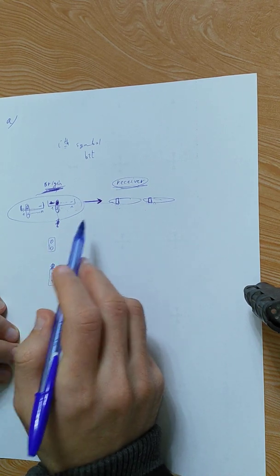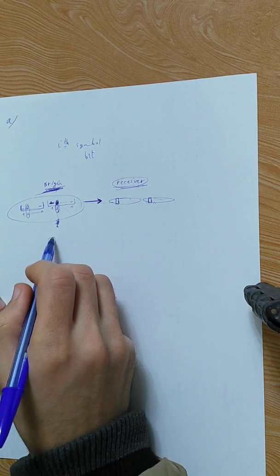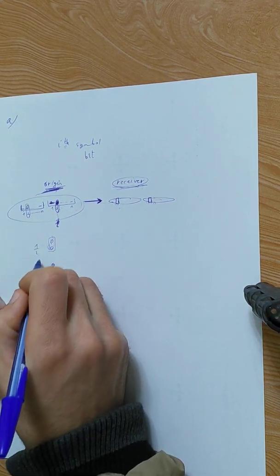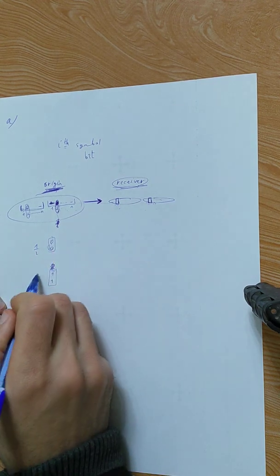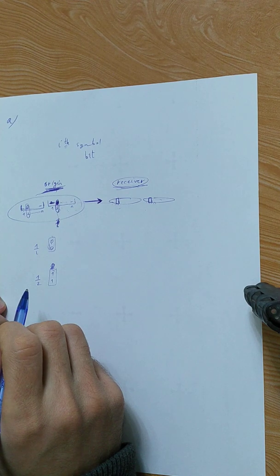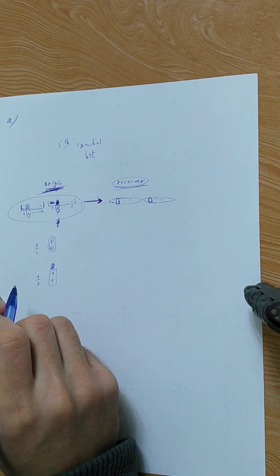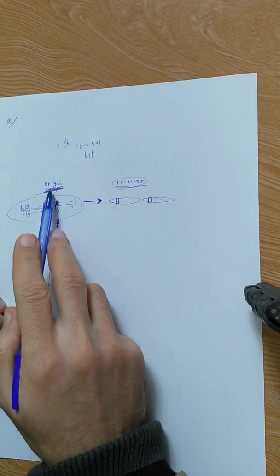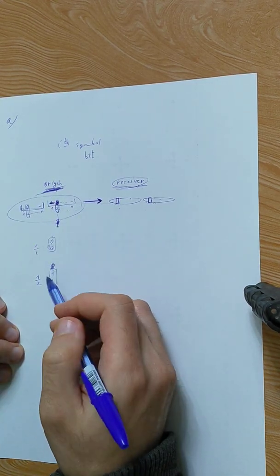So at the receiver side, the probability that he made 0, 0 or 1, 1 is half. The probability that this is 0 is half, and the probability that this is 1 is half. Because it's simply either 0 or 1. The emitter can simply choose either 0 or 1.